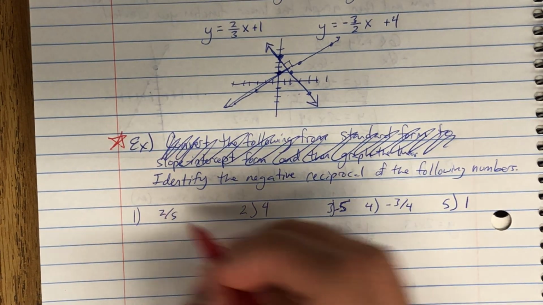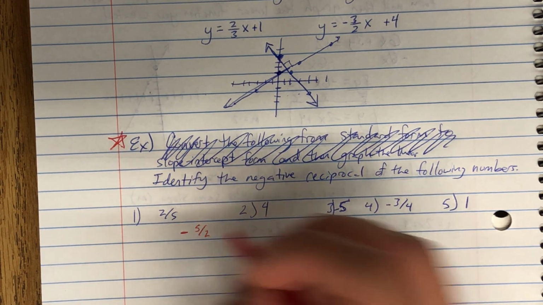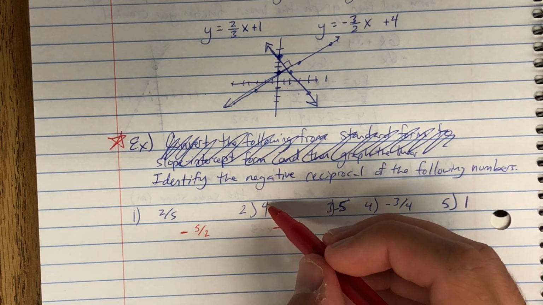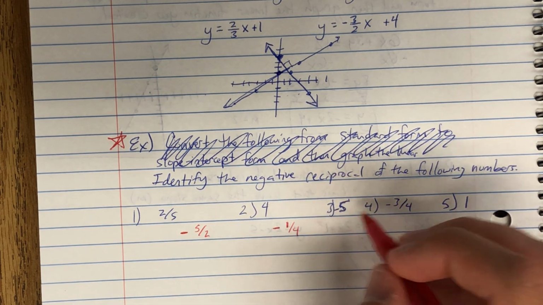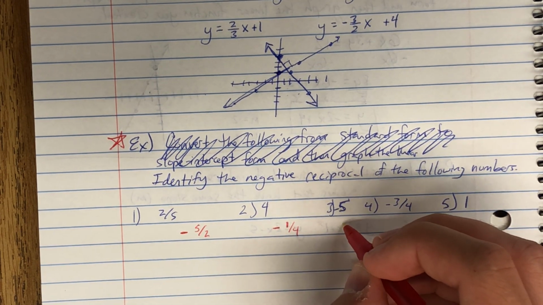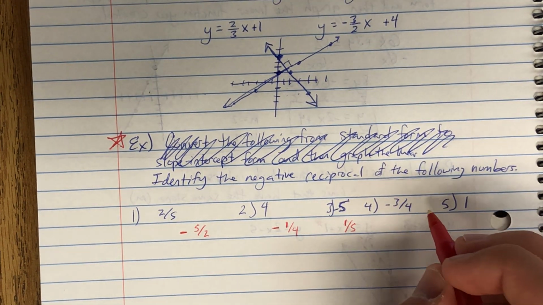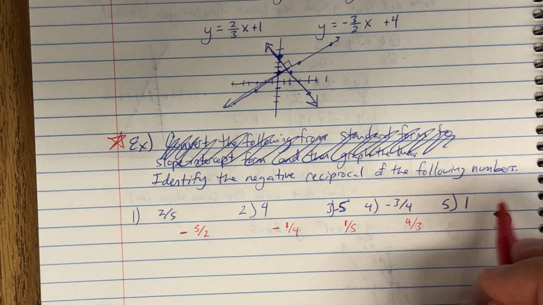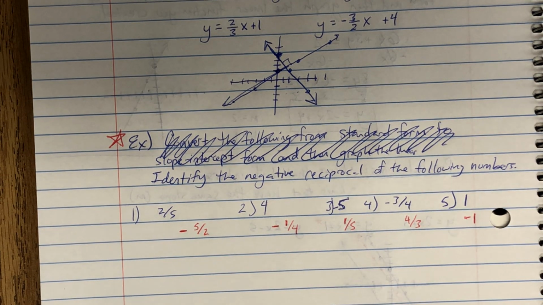Okay, so for number 1, negative reciprocal, so it's positive, so it's got to switch to negative, and then you flip the fraction, it'll be -5/2. Number 2, it's positive, so it's got to switch to negative, and then you flip the fraction as well, so it's 4. You could think about it as 4/1, so it'd become -1/4. Number 3, you have -5, so this has got to switch to positive, and then flip the fraction, it becomes 1/5. Here, another negative switches to positive, flip the fraction. 1 switches to negative, and this is 1/1. So if you flip 1/1, it's still 1/1, or just 1.